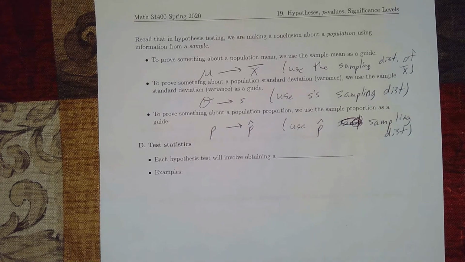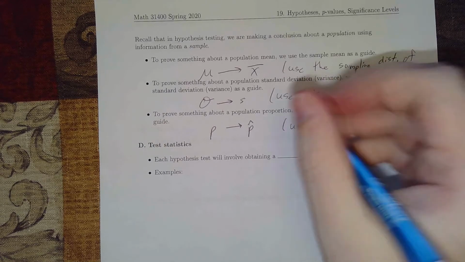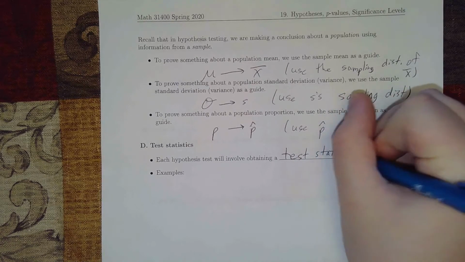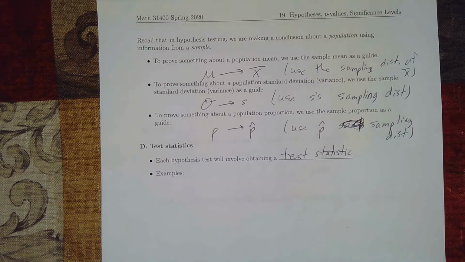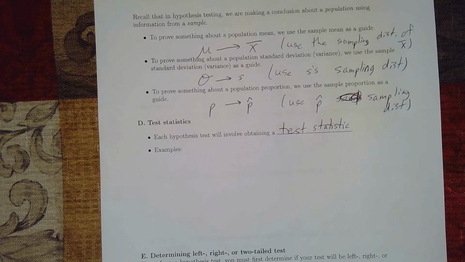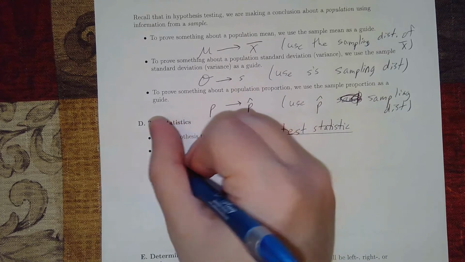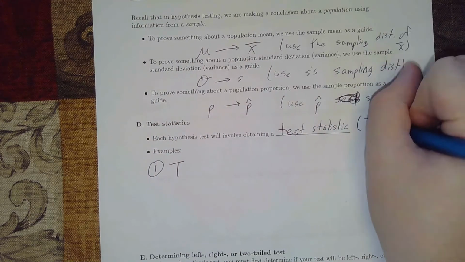When we're determining these things, we're going to want some sort of statistic we can use to figure out what that probability is, what our likelihoods are. So each hypothesis test is going to involve obtaining a test statistic. Just to create a summary of all of these we've seen before, we'll denote the test statistic as t.